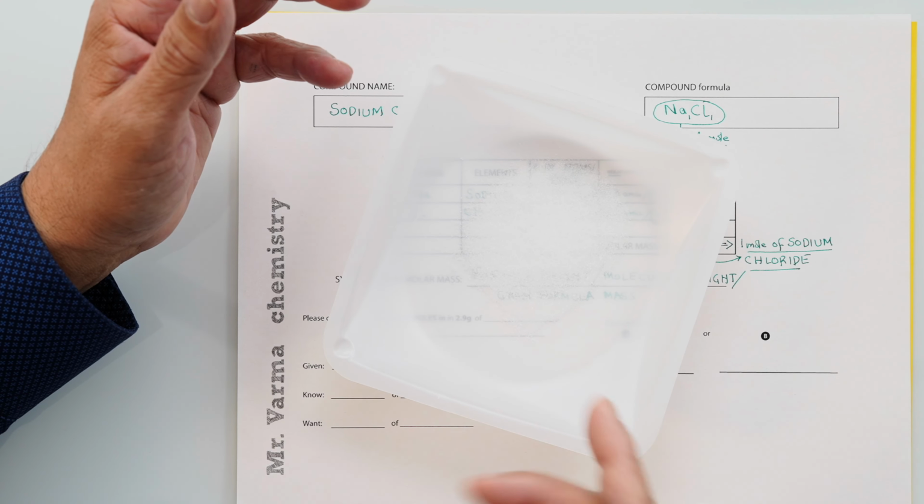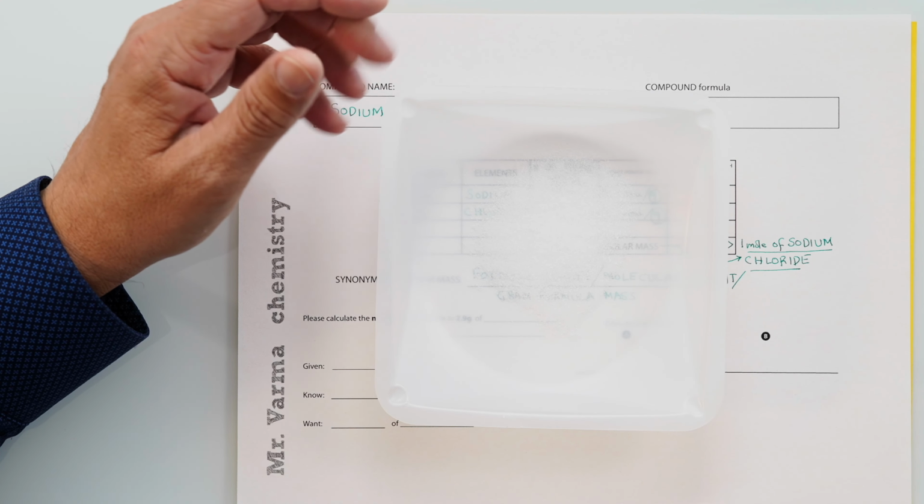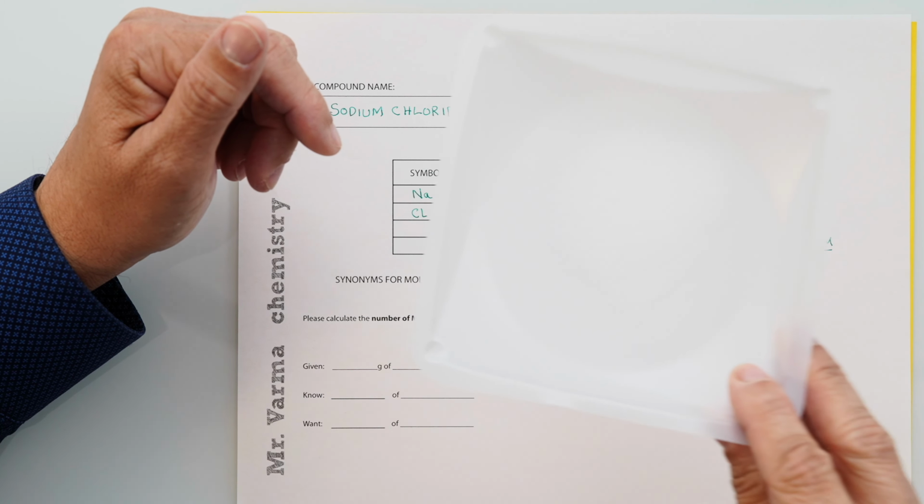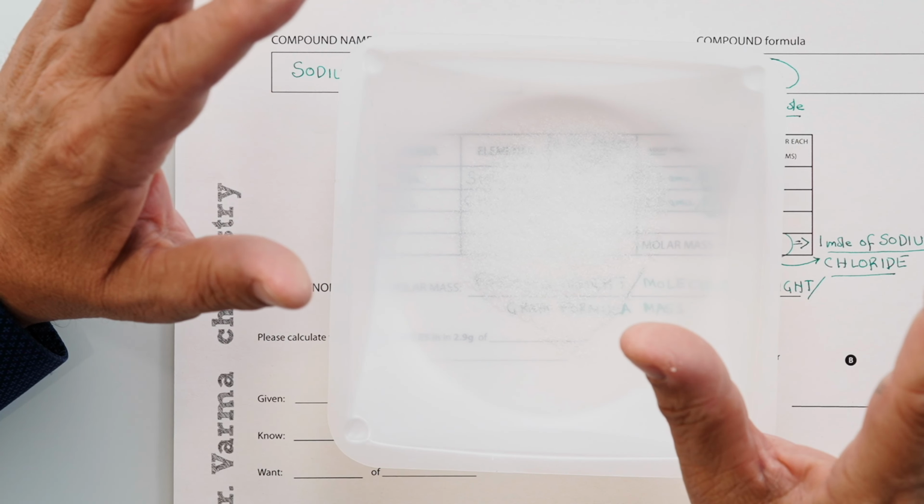So I've got a certain amount of chemical in this weighing boat and it's sitting over here. Hopefully the overhead camera will get it again. It's right in here. The question is, in this weight of chemical, how many moles do we have? That's the question we're trying to answer. Now it's very specific to an experimental sample we've got.